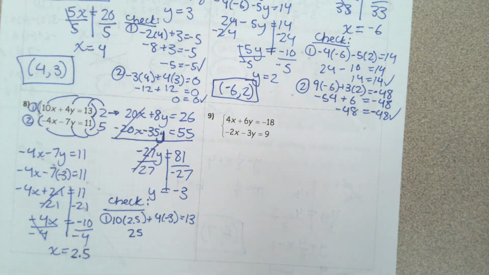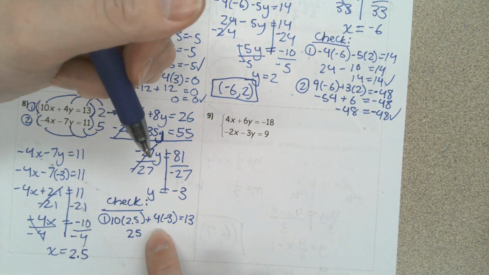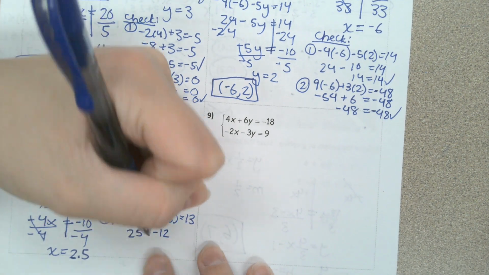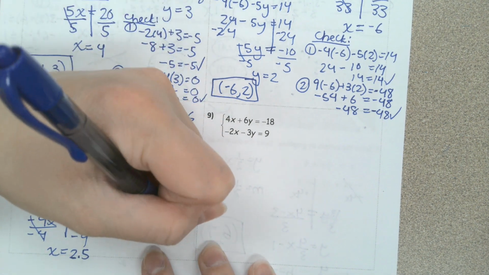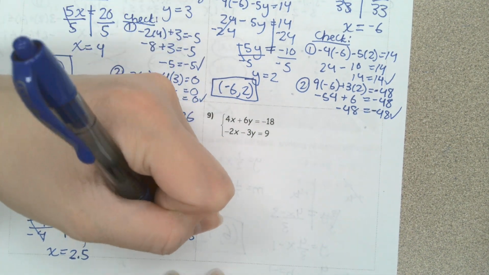Let me check. Yes. Plus negative 12 equals 13. So this is like 25 minus 12, that is 13.